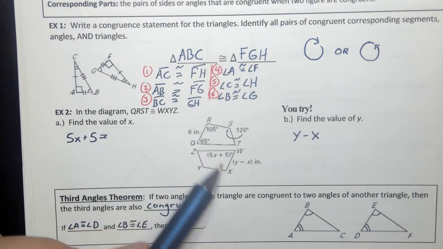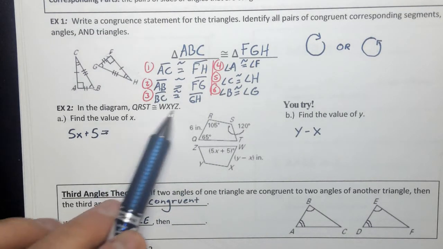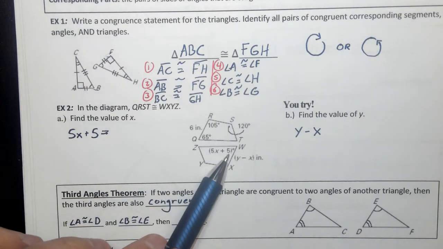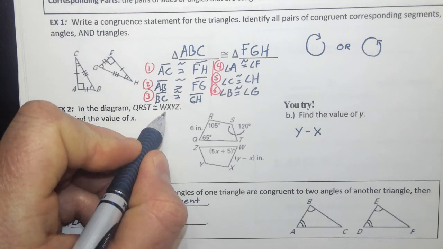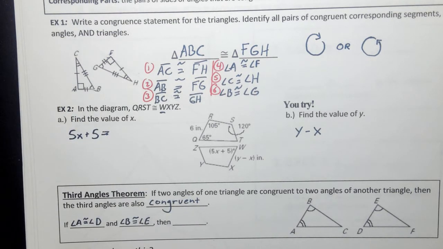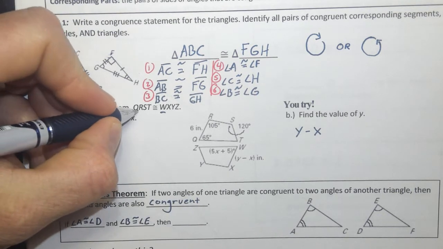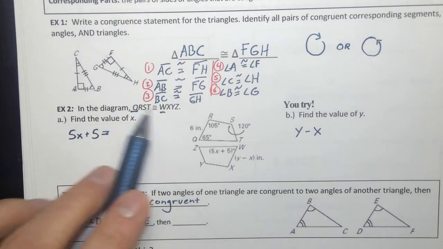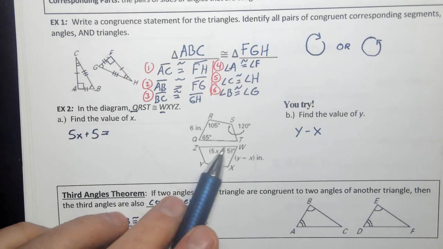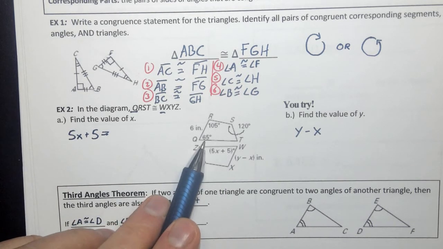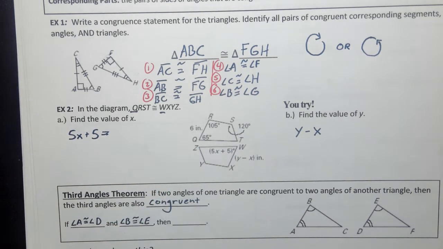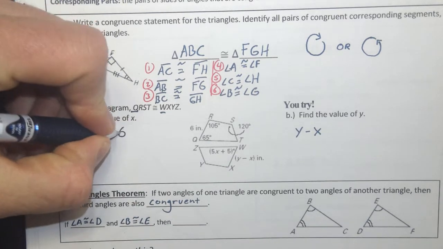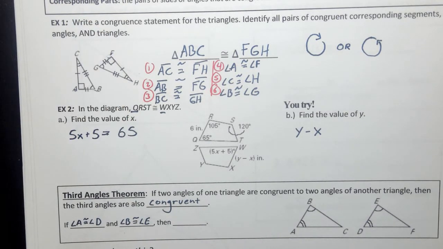It's actually not to look at the picture so much as it is to look at the congruent statement right here. The angle that we just got done talking about was angle W, which is at the very beginning of my congruent statement. So when I want to match it up, I'm going to go to the very beginning of the other side of my congruent statement. Angle W and angle Q are going to correspond. So that means that my 5x plus 5 is going to correspond with the 65, not the obtuse angles that are listed above it. Now once you've got your angle all set, you can start to solve.